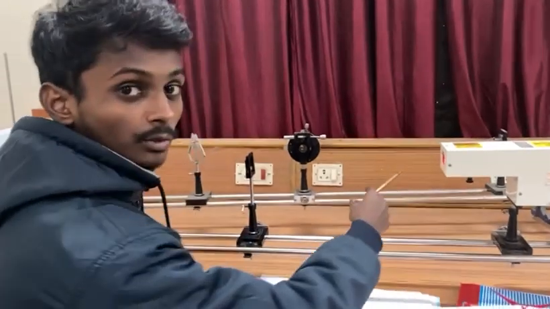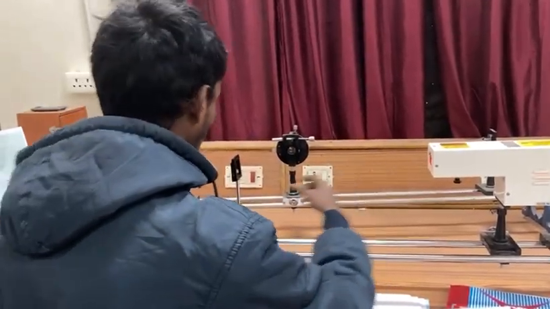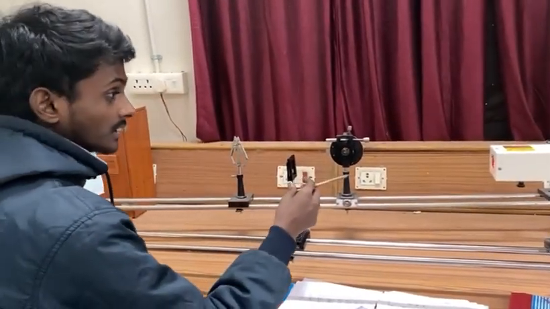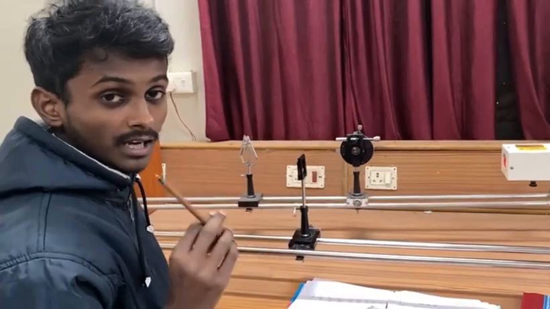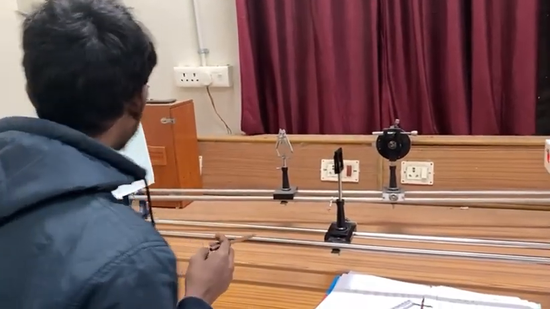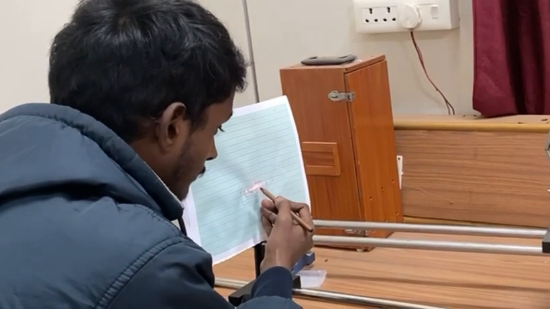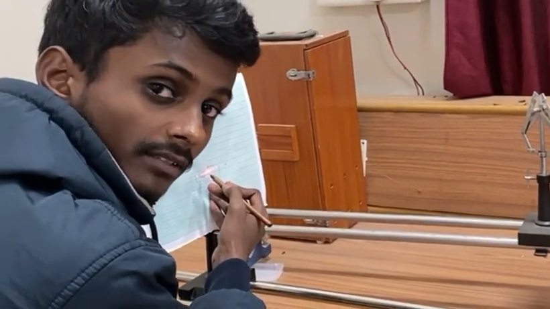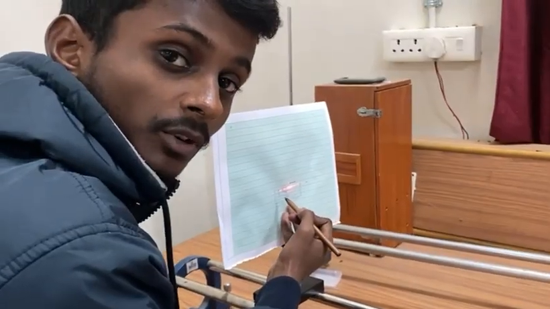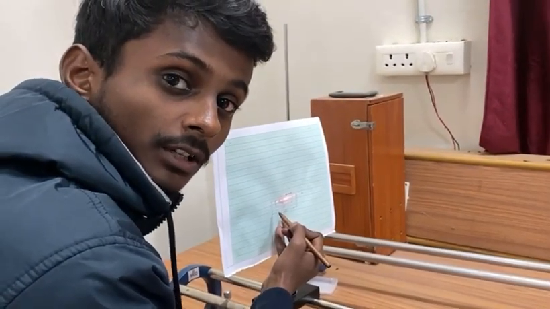Now the precautions of the experiment. Precaution 1: we must not look directly at the laser light beam because it can damage our eyes. Also, we have to calculate the distance between two dark fringes very carefully, otherwise there is a chance that an error will occur.